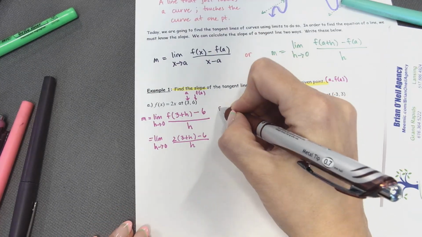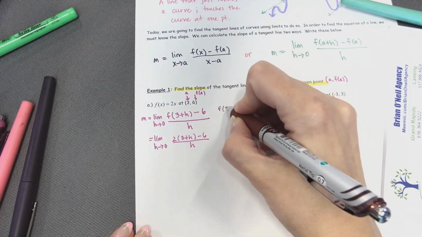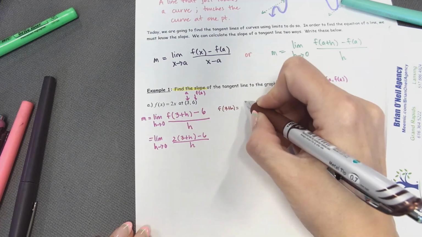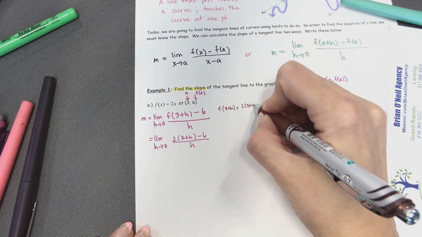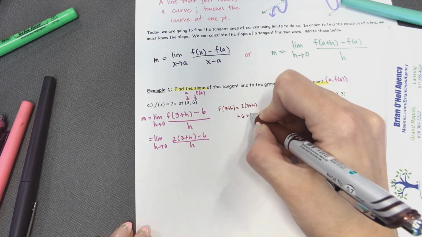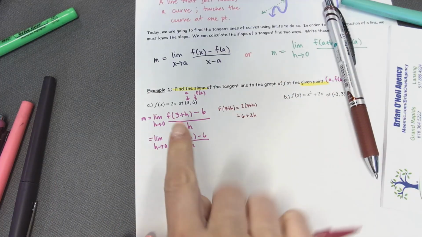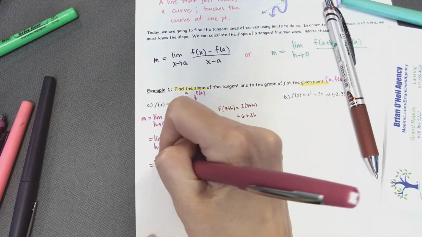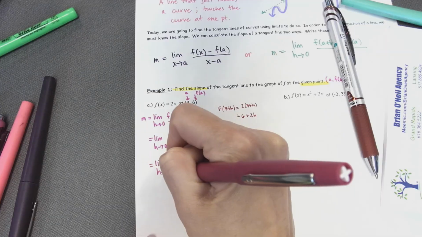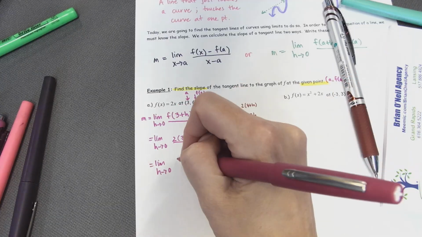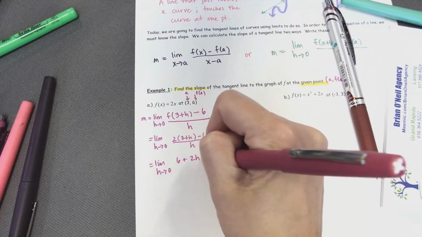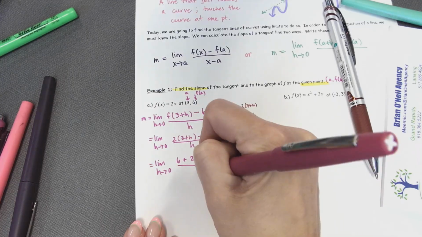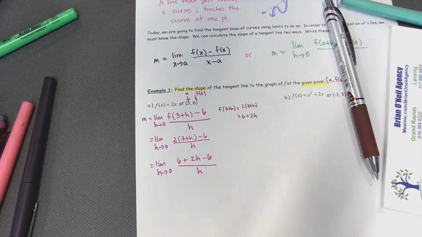So if you want to say, oh, f of 3 plus h would be 2 times 3 plus h, and that is equal to 6 plus 2h, and have your next step be this third step that we're writing out, that would be fine. So you'd have 6 plus 2h minus 6 divided by h.